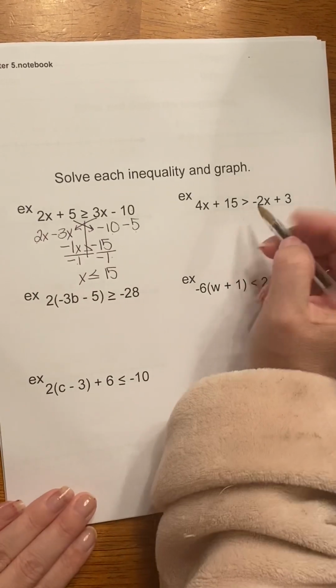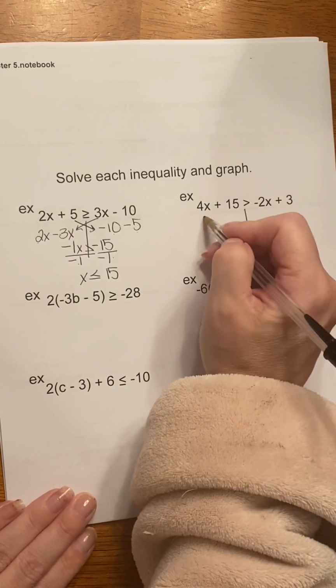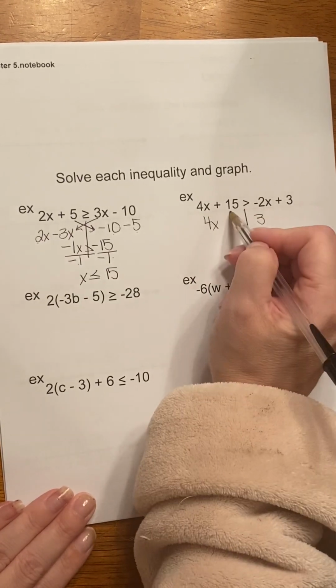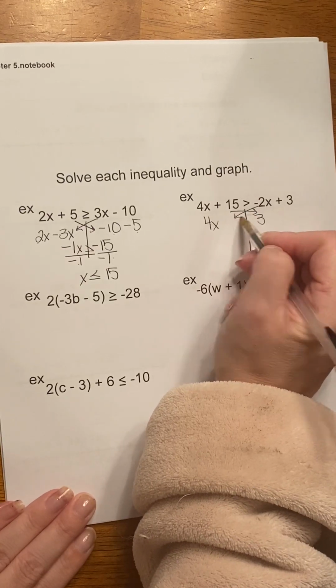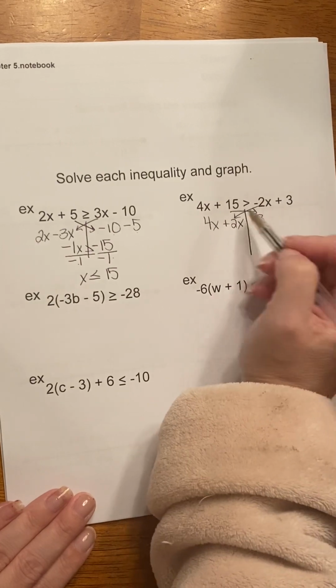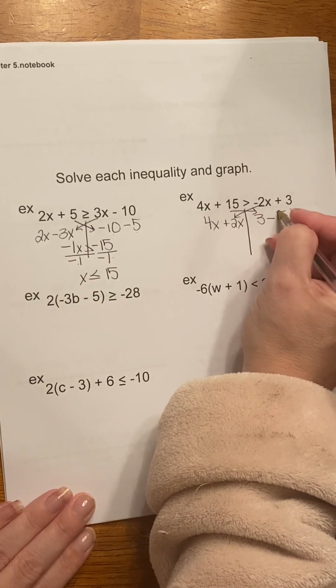Okay, for the next one, we're going to do the same thing. 4x is going to drop over here. 3 is going to go here. 15 is going to cross. Negative 2 is going to cross. So negative 2x becomes positive 2x. Positive 15 becomes minus 15.